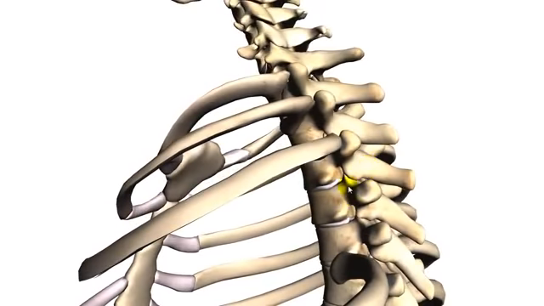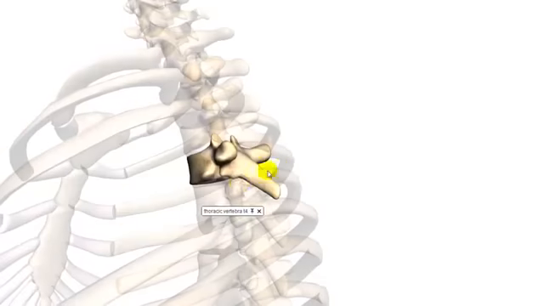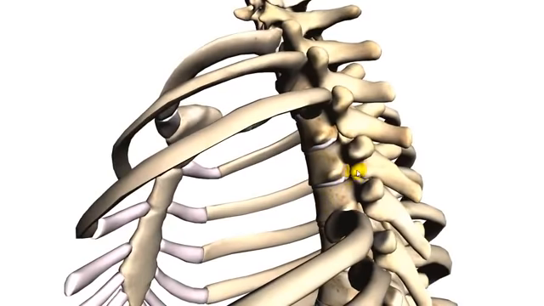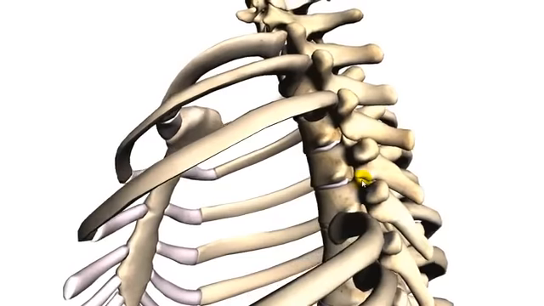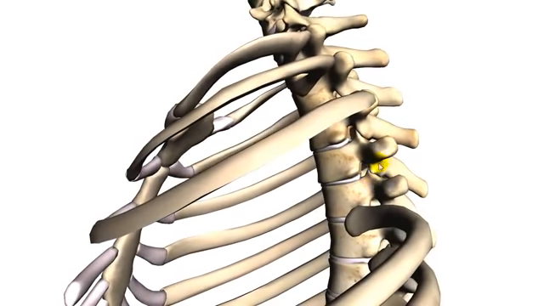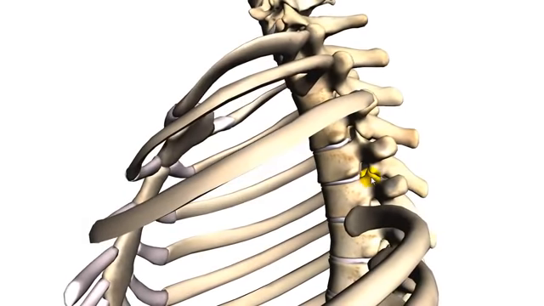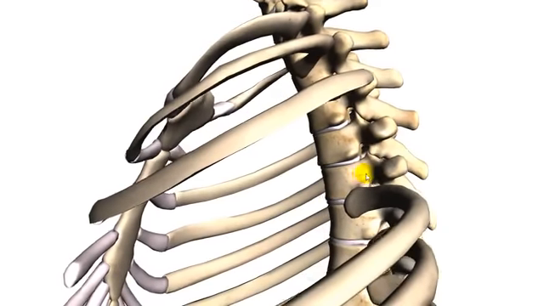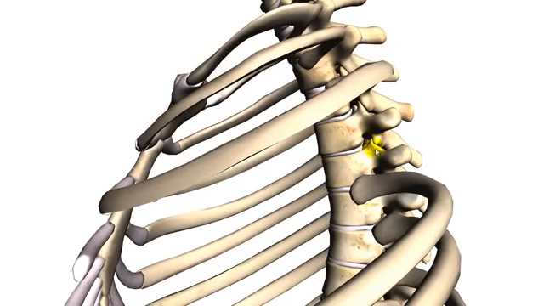Okay, so as I showed you before, there's the superior articular process and inferior articular process, and these processes articulate with the one above and below. So the superior articular process of this vertebra articulates with the inferior articular process of the vertebra above, and these joints are known as zygapophyseal joints, and they're synovial joints which help to stabilize the spine and limit movement of the spine. So that's important to know about.